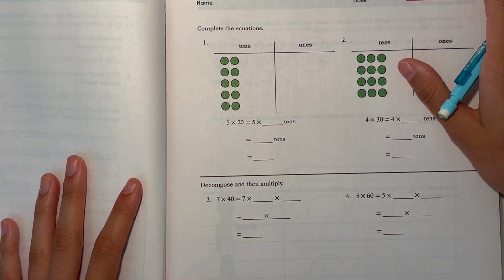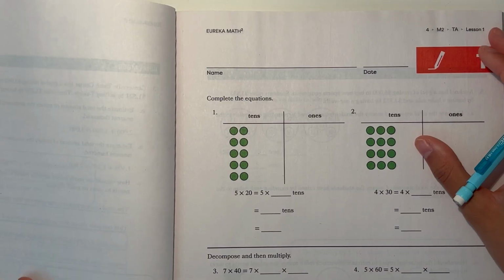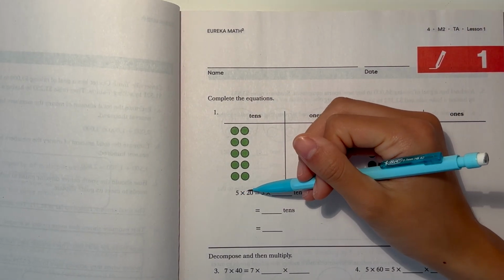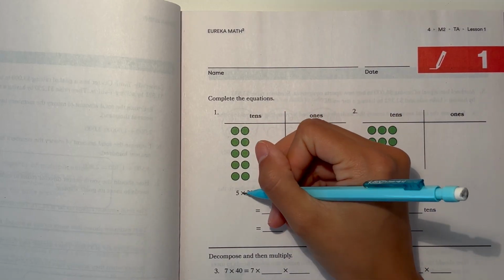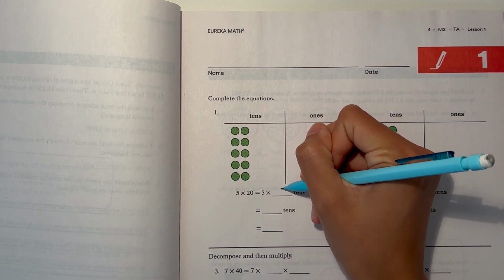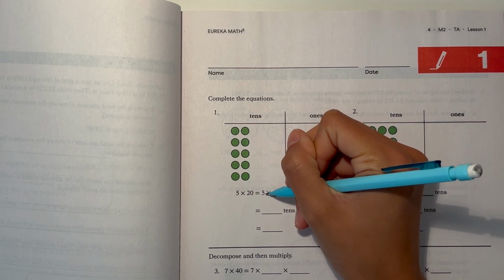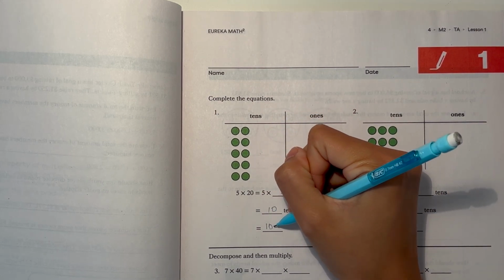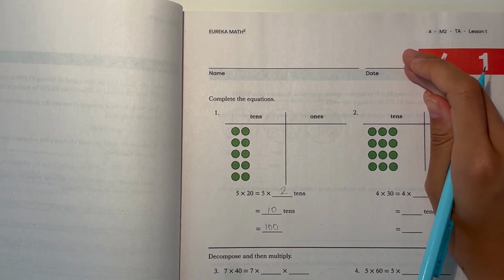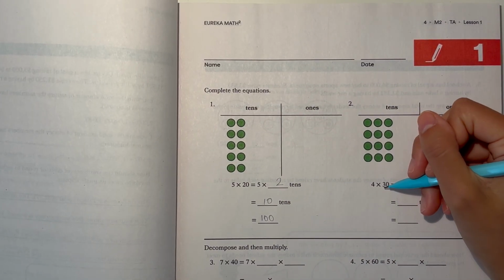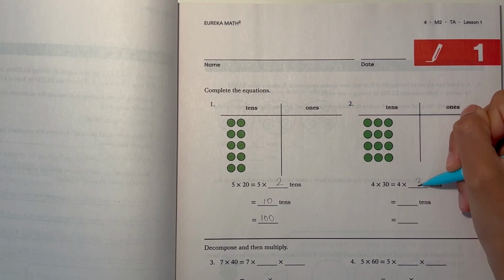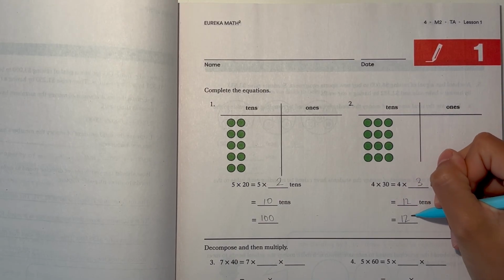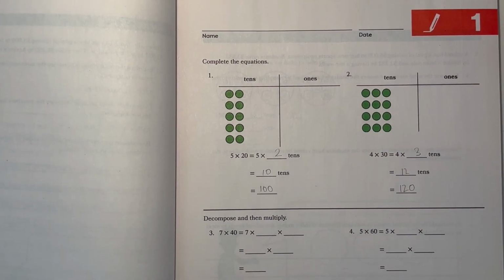This is lesson 1. Complete the equations. 5 times 20 is equal to 5 times 2 tens, which is 10 tens. 10 tens is equal to 100. 4 times 30 is 4 times 3 tens, which is 12 tens. 12 tens is 120.